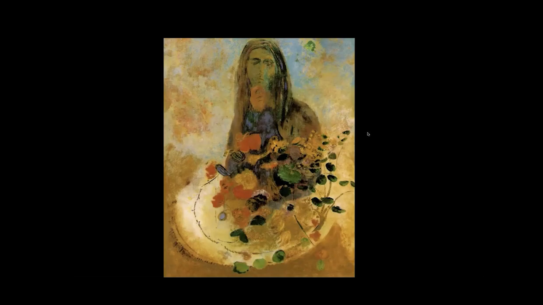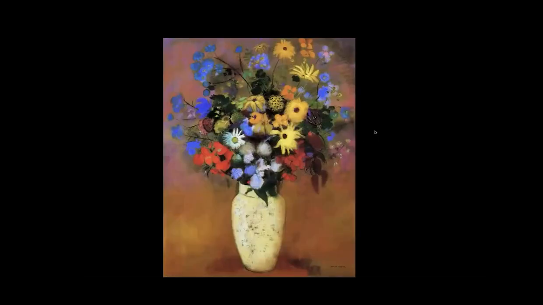I've seen these in real life in France, and they're really, really vibrant. They're just unbelievable, so I definitely recommend checking them out. This doesn't even do it justice. When you see it in real life, it's vibrant and vivid.